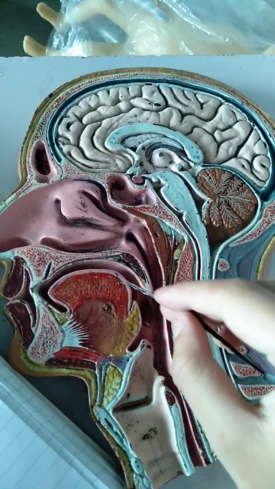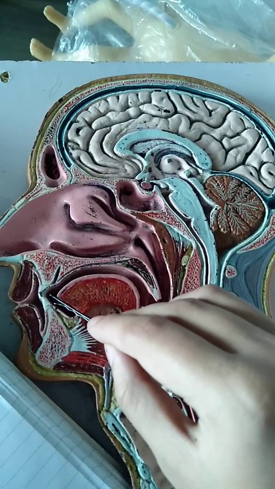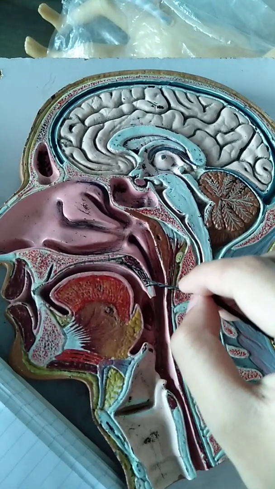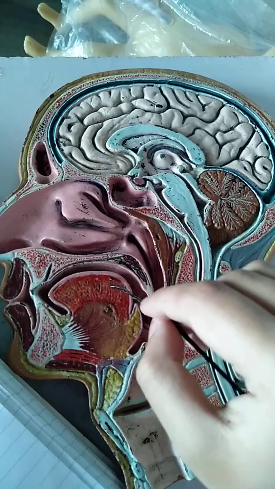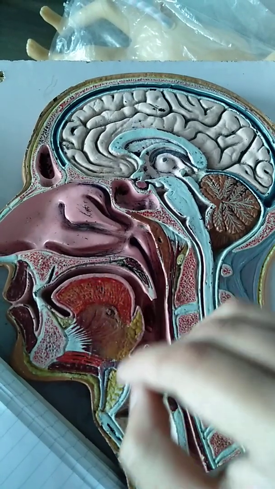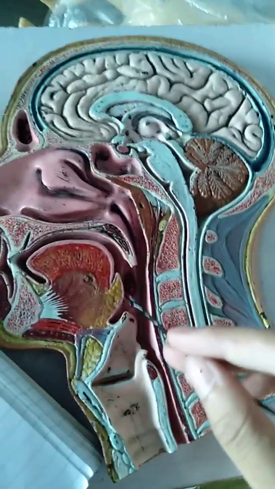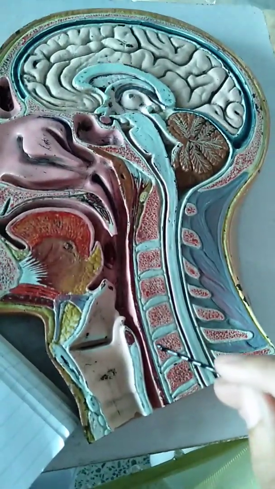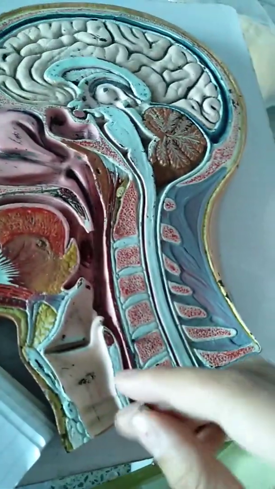In the oropharynx, this structure is called your hard palate, and this one is called your soft palate. And this red colored structure you can see is called your tongue. Then coming to this tube that is present, the larynx.